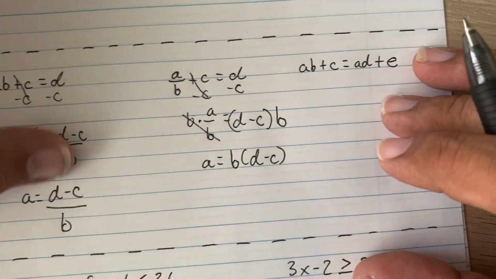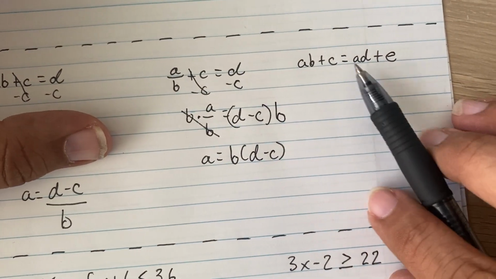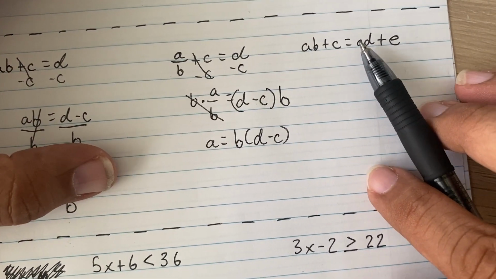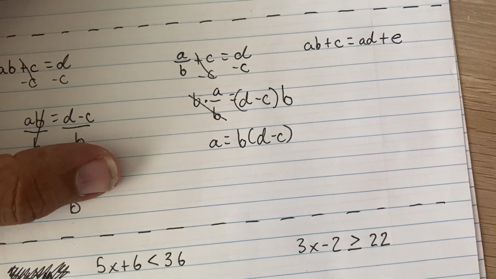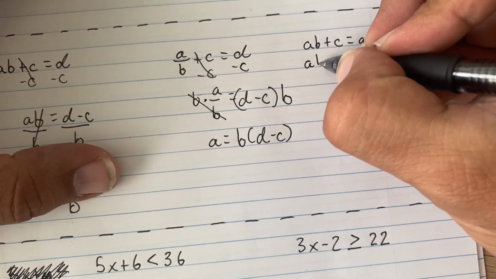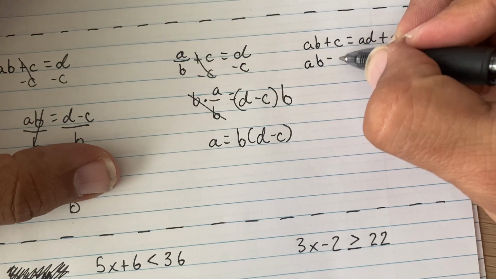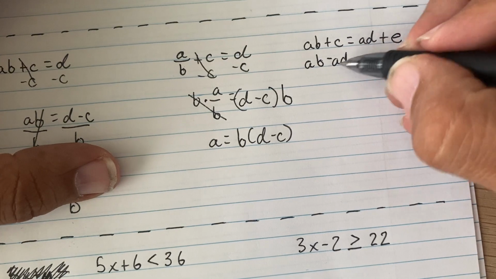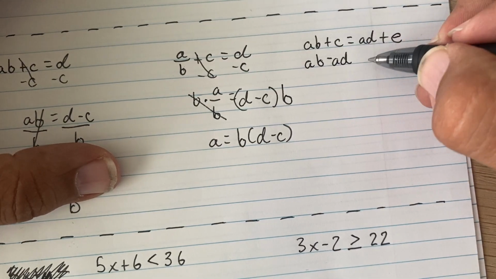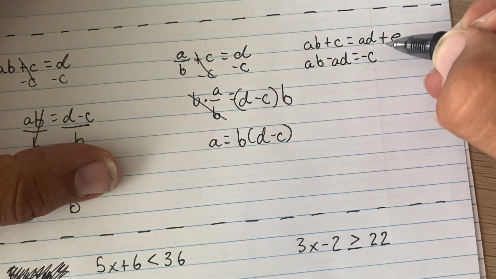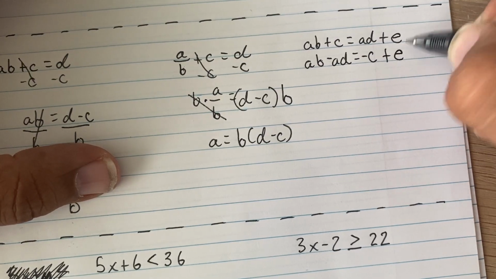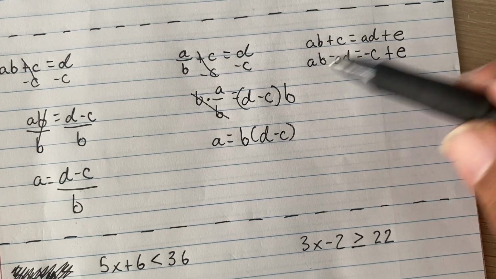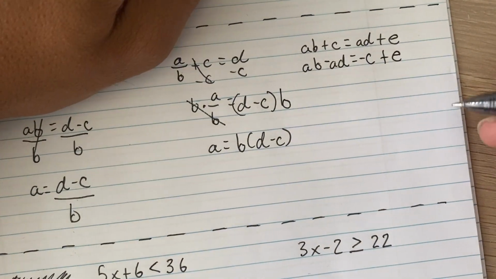That's it. All right. Now, what if you have a repeated letter that you're trying to solve for? So what happens here is I'm going to move everything to the correct side. So AB is going to stay over here, minus AD, because I had to move it to the other side of the equal sign, it changes signs. So this plus C is going to become minus C, and then plus E, because I just moved it down. So if anything ever moves across the equal sign when you're moving things around, it causes the sign to change.